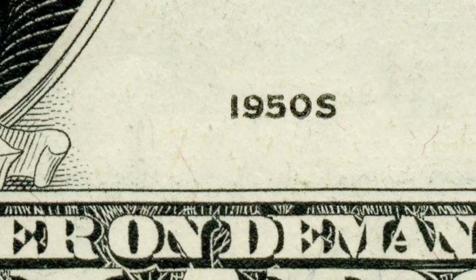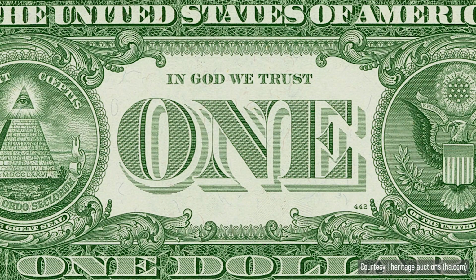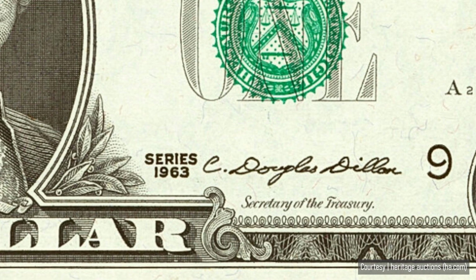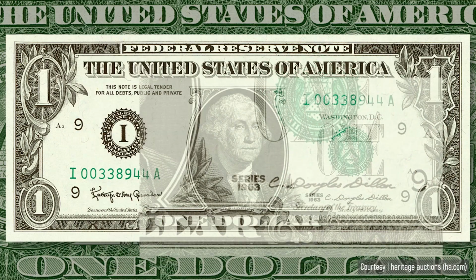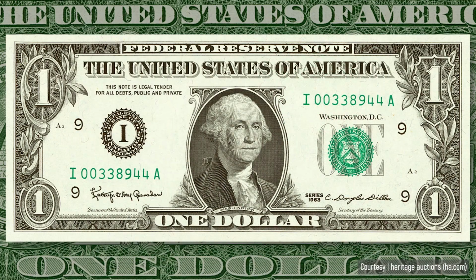So that was the 1950s, but there were a few surprises in the 1960s for U.S. currency. It all began with a new small-size $1 banknote. The Series 1963 Federal Reserve Note $1 bill made its debut, becoming the third small-size $1 bill currency type. This spelled the beginning of the end for the silver certificate.